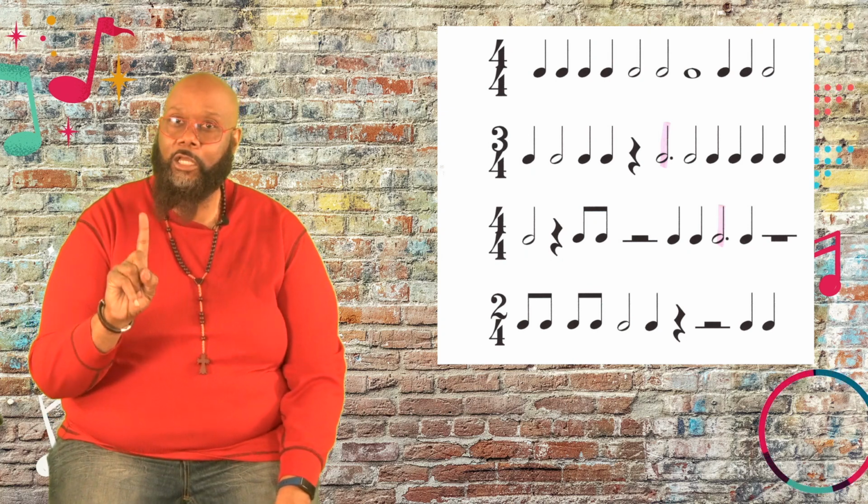So if we had two eighth notes and one quarter note, what would it be? Because we know it takes two eighth notes to equal one quarter note. So if we had two eighth notes, which technically is one, and we have a quarter note, how many beats is that? Right. Two.